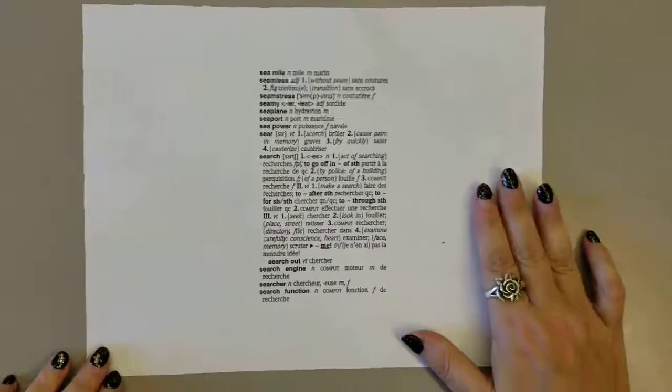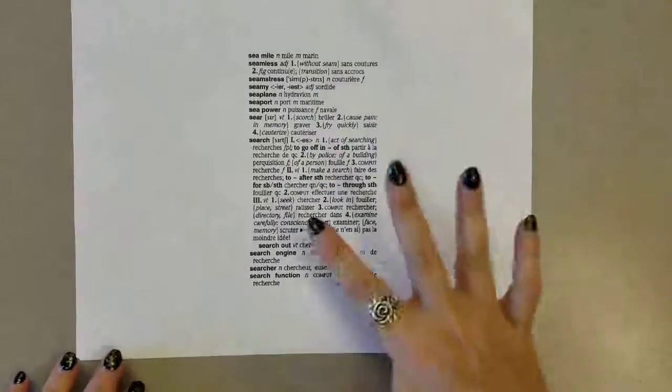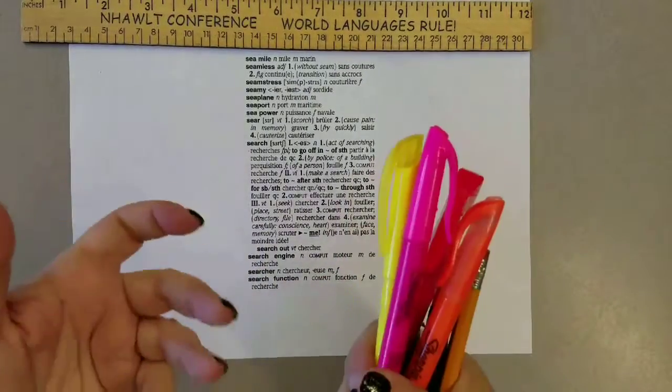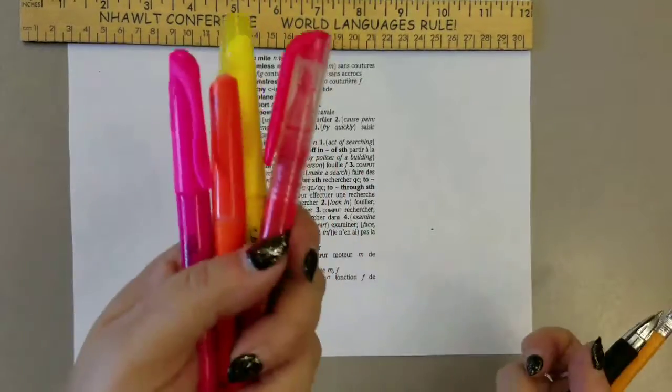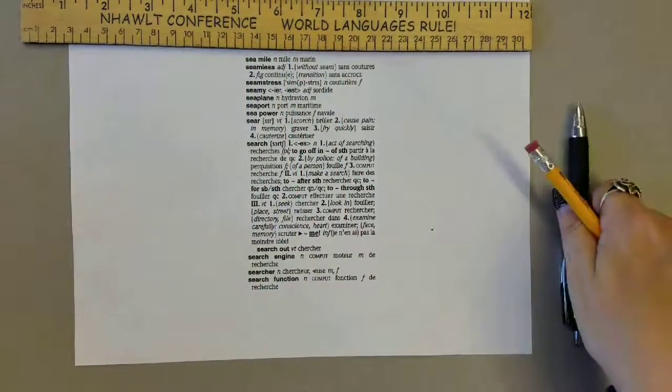All right, for this part of the activity, what I would like you to do is to take this blow up of our entry for search. Une règle, un crayon ou un stylo, et un highlighter. I don't know how to say highlighter in French. You can look it up in the dictionary afterwards.